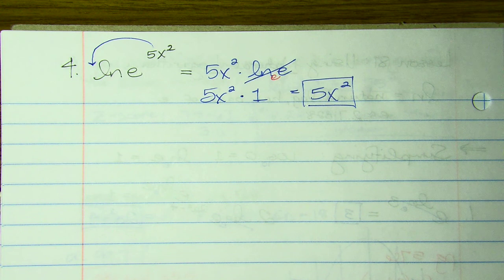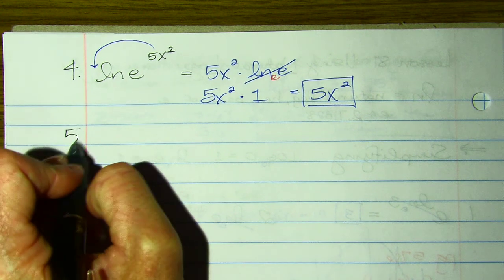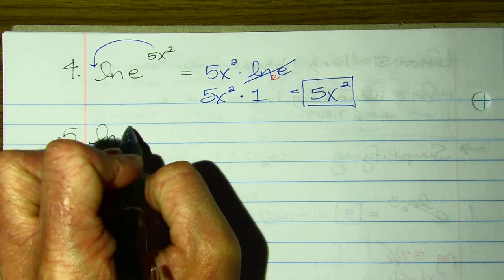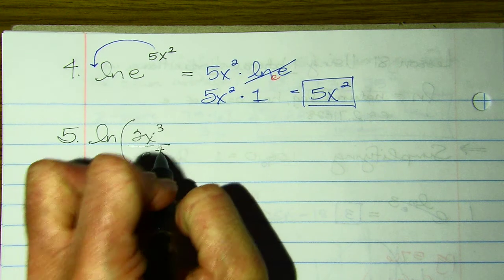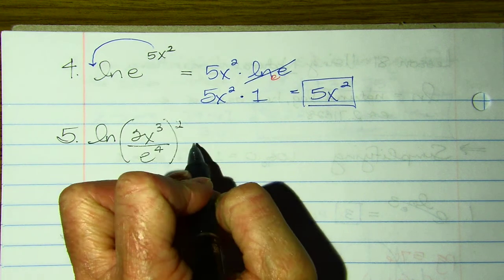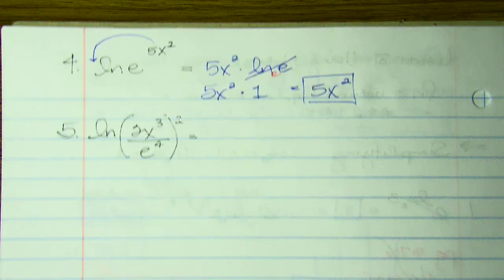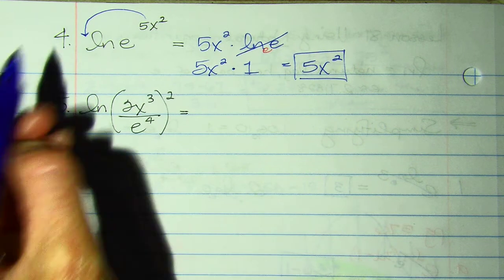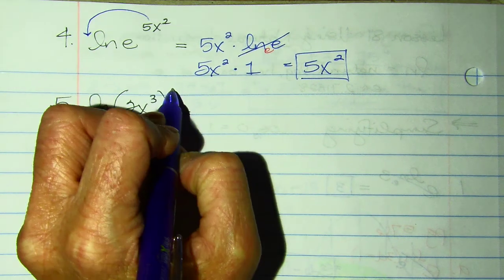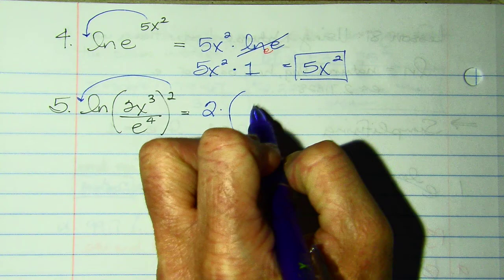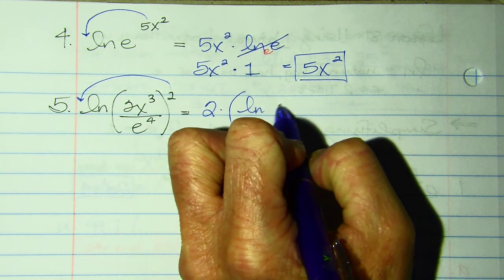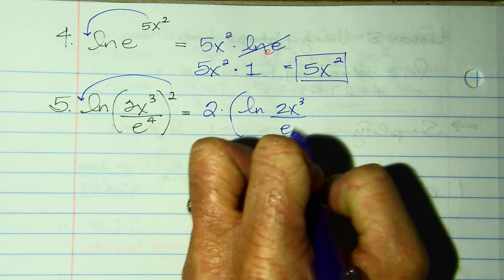So next one, we're going to rewrite the natural log of 2x cubed over e to the 4th, squared. So this is a more complex one. Again, first thing I'm going to do is start on the outside with the power property. So this becomes 2 times the natural log of 2x cubed over e to the 4th.